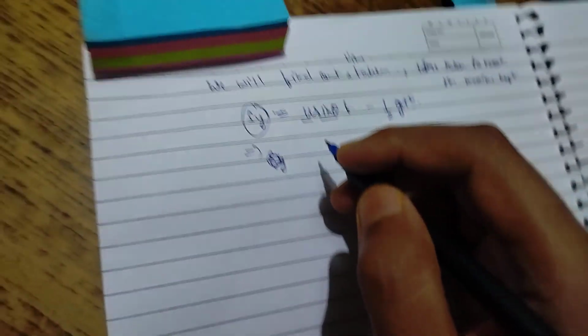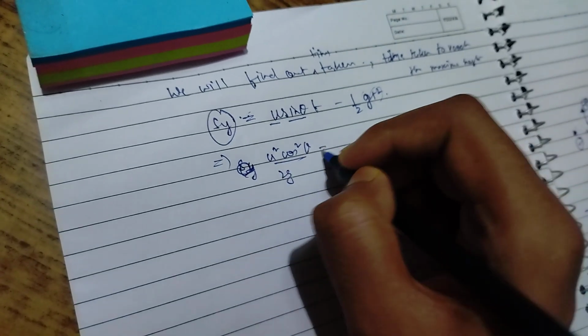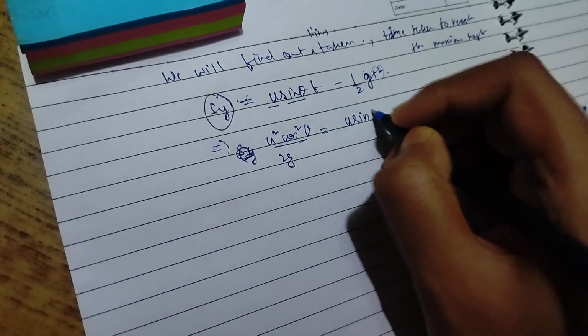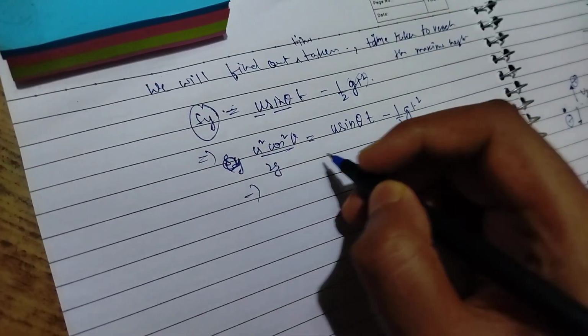As we know, sy is u square sin square theta by 2g, and it is u sin theta t minus half g t square.